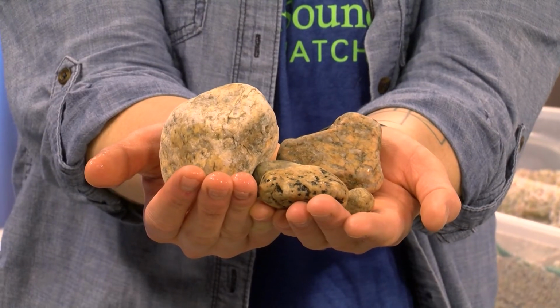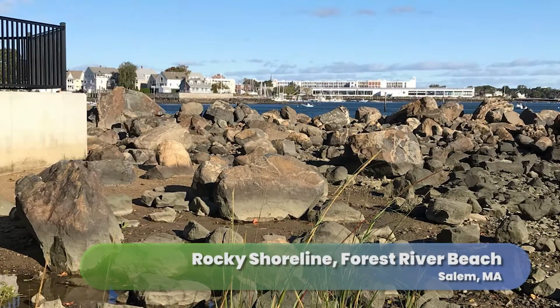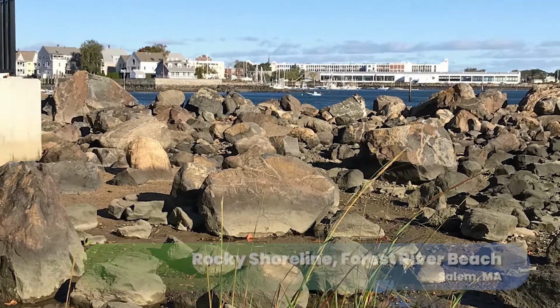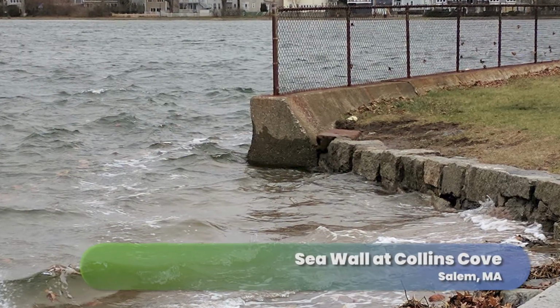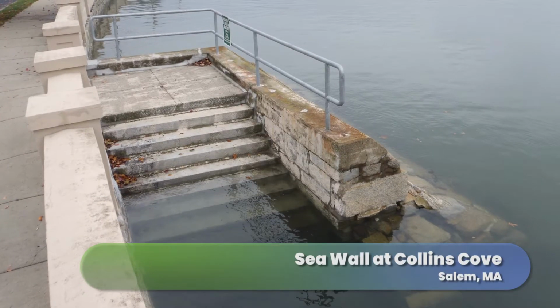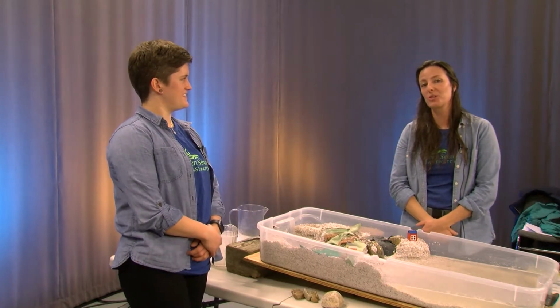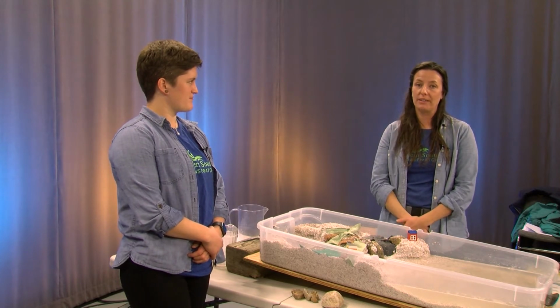Rocks. Anytime you go to the beach, you see rocks of all different shapes and sizes. Some of them were already there, and some of them were put there, like coastal engineers trying to prevent erosion. We brought 2 different seawalls. Seawalls can be made out of cement, bricks, rocks, any hard material. So get creative with whatever you can find. Now it's your turn to go build your solution to coastal erosion. Maggie and I will work on ours and we'll check back later.